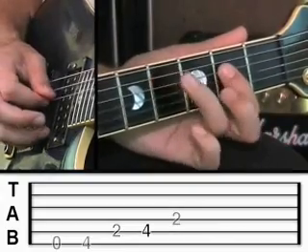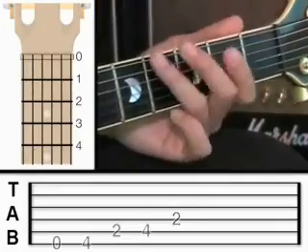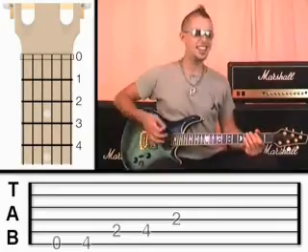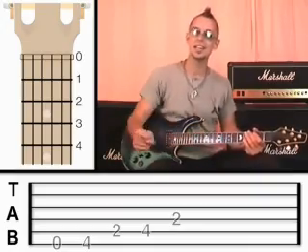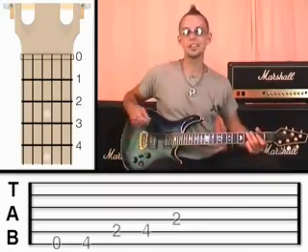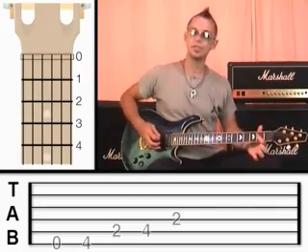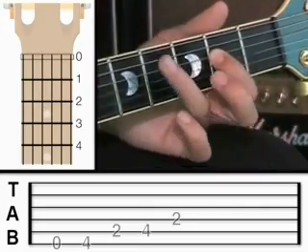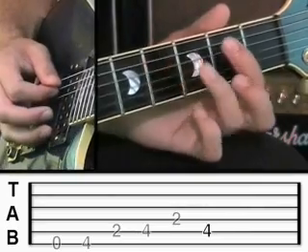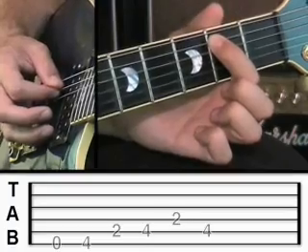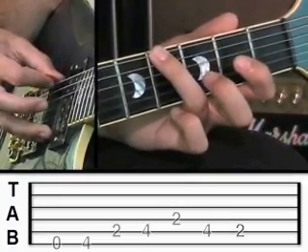Now don't worry about what fingers to use on your left hand. At this stage it's not really that important. What's more important is that we're learning to read the tab. So just use any finger that's comfortable for the minute. Once you've finished on the 4th string at fret 2, what I want you to do is go back to the 5th string at fret 4 and then go off to the 5th string at fret 2 and finish up on the 6th string at fret 4. Okay, good. Let me join all that together for you now.